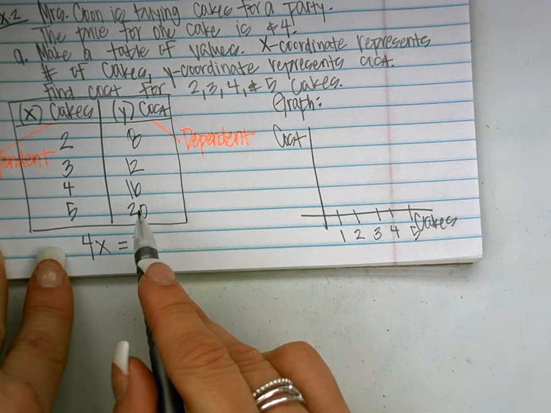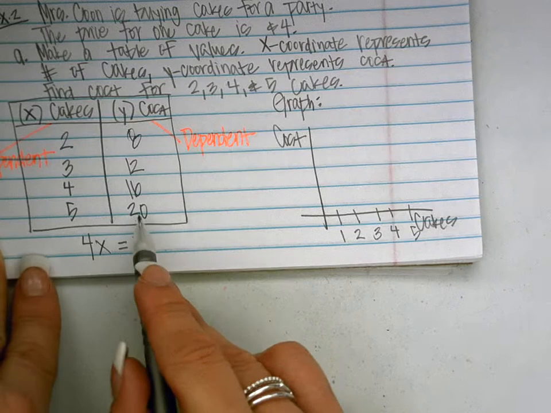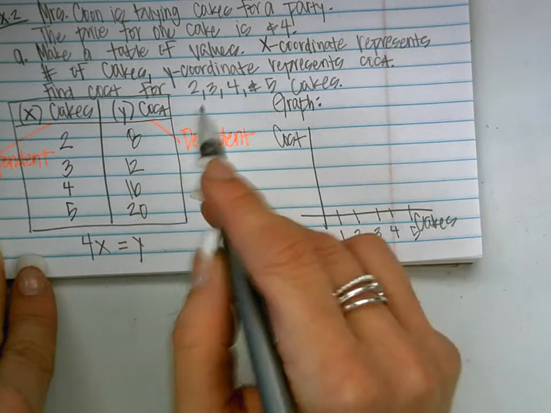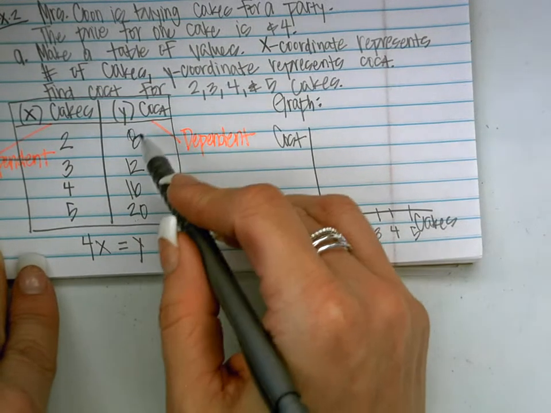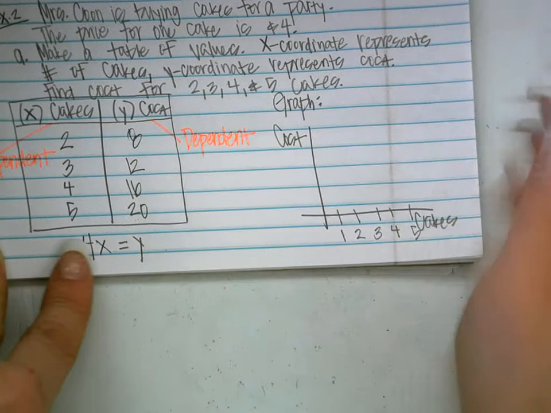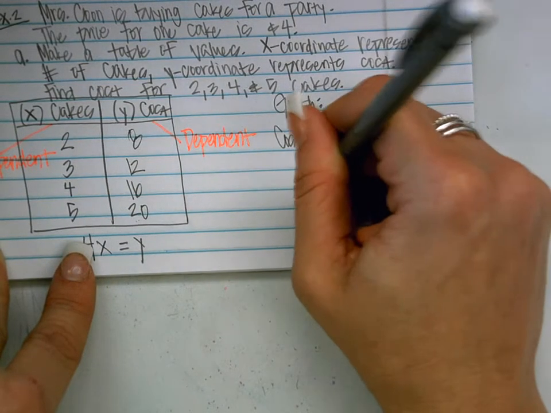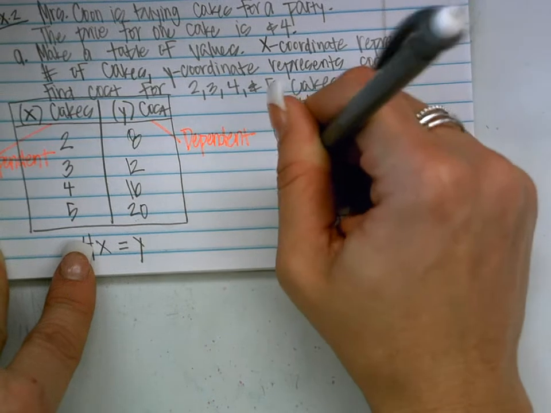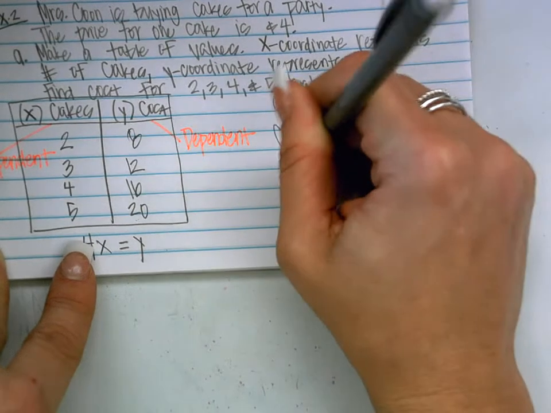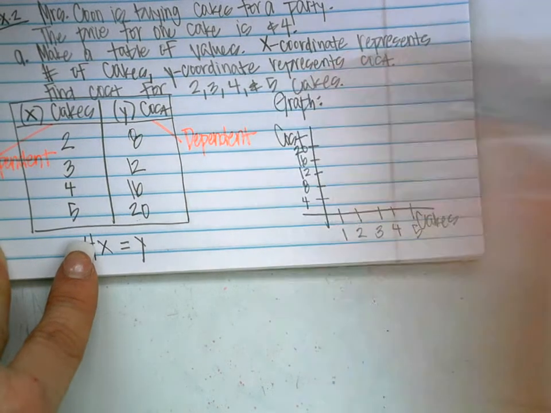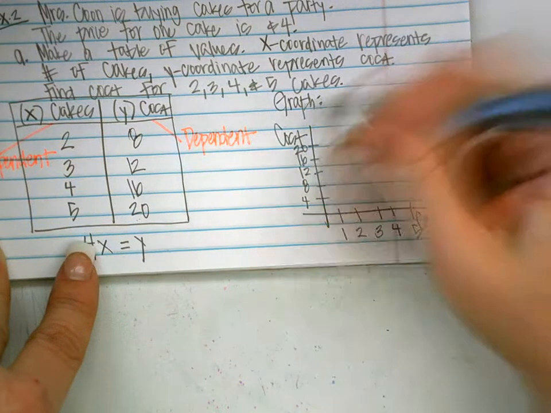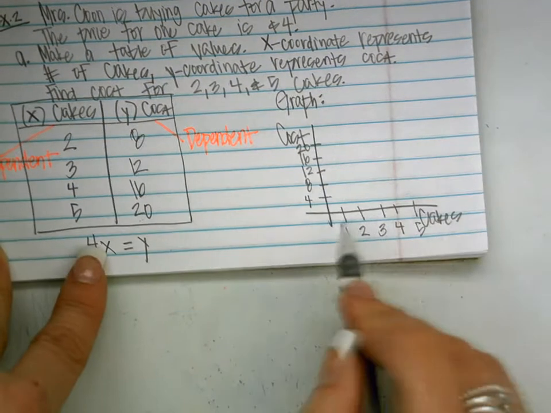Not really. What would I count by here? 2. You could count by 2s. Or it would make a little bit more sense to count by 4s, because you're going to have perfect 4s. So that would be 4, then 8, then 12, 16, and then 20. So these are ones where it's not always just going to be counting by 1s.